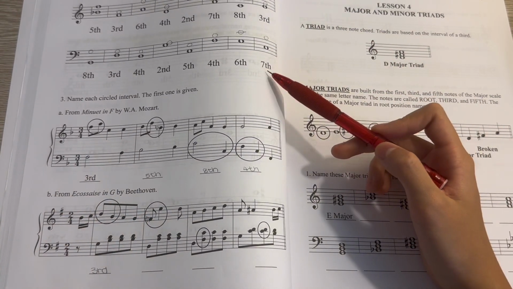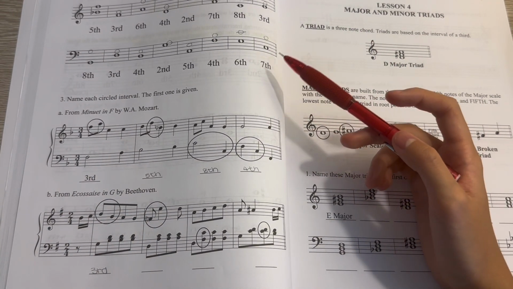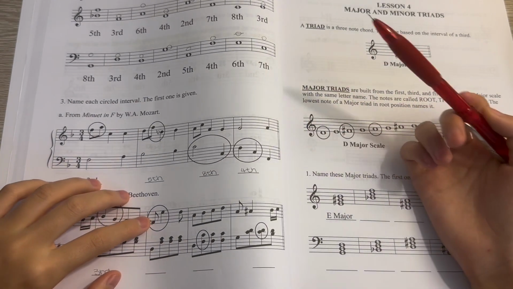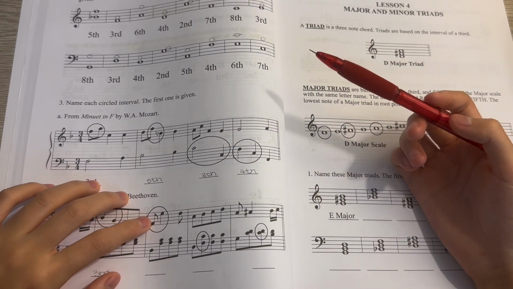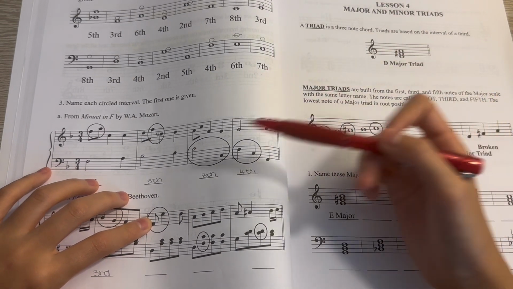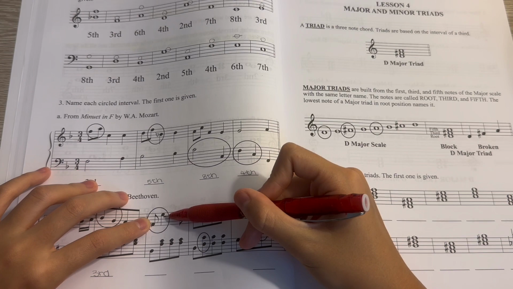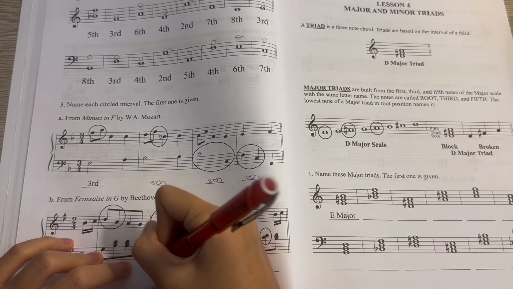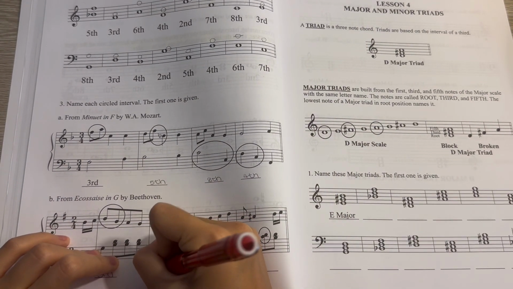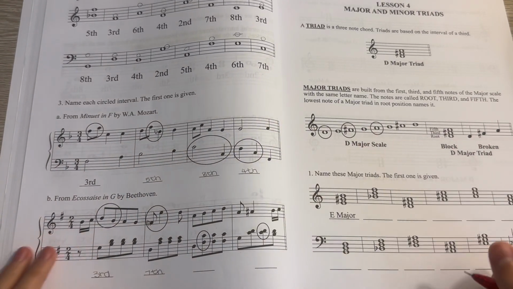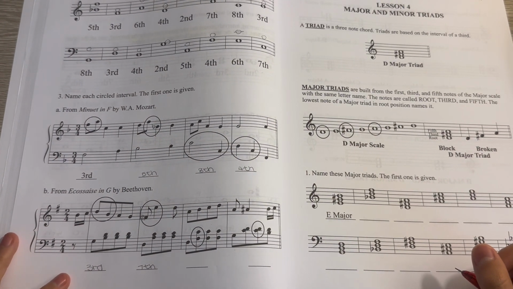Well, that tells us it's a seventh, right? Like how we explained it here, similarly. Or if you think that's too complicated, it's totally okay to just count. So we can just do 1, 2, 3, 4, 5, 6, 7. And we know that's the seventh interval. Awesome. Let's do the next one.